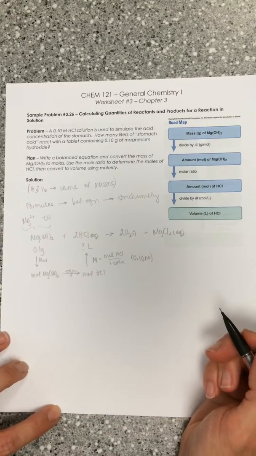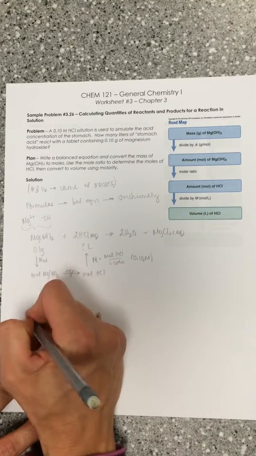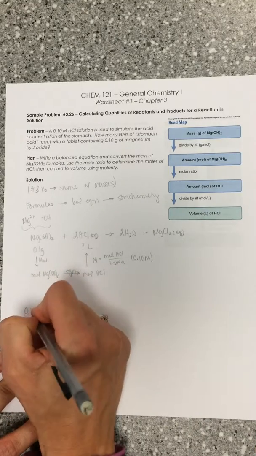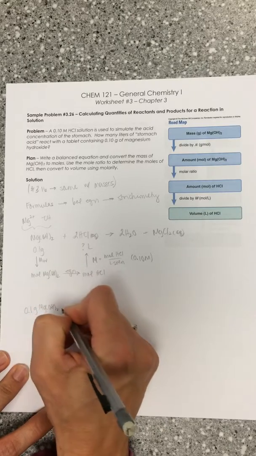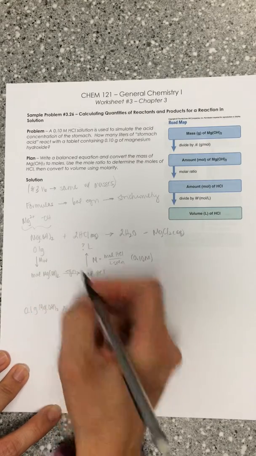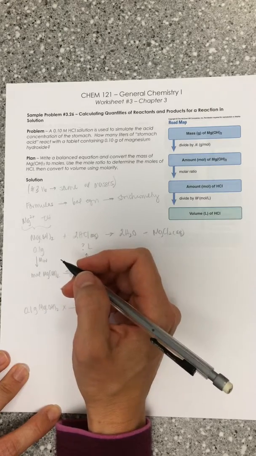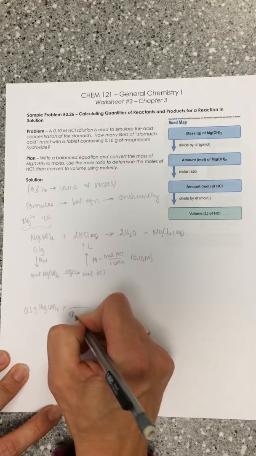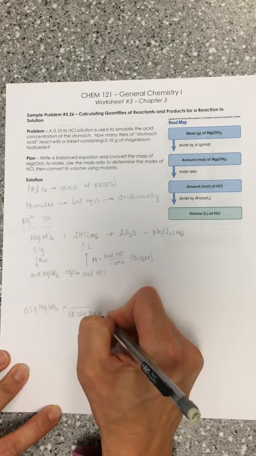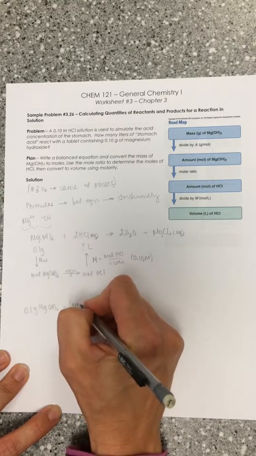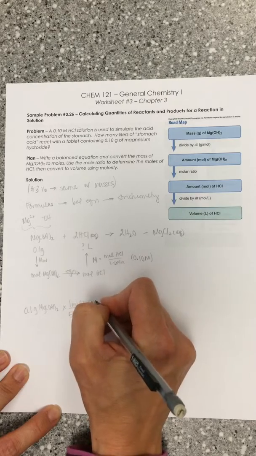So now all that we have left to do is execute our road plan. So we've got 0.1 grams of magnesium hydroxide. Again, we're going to multiply that by our molar mass, which is 58.33 grams of magnesium hydroxide for every 1 mole of magnesium hydroxide.